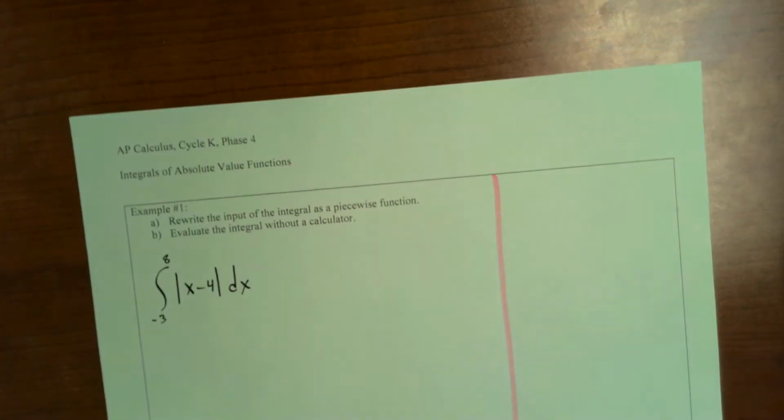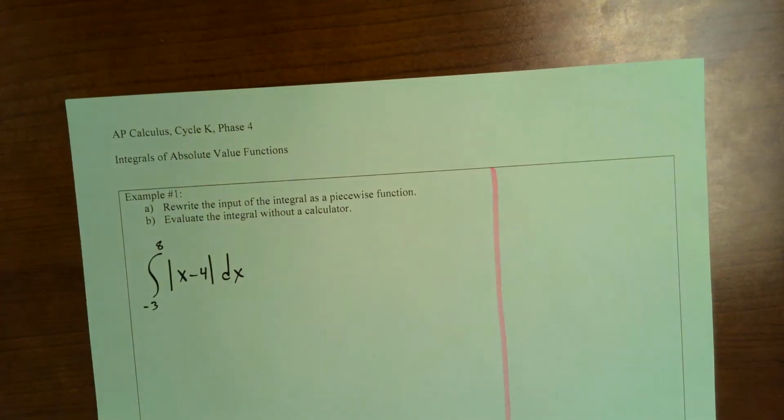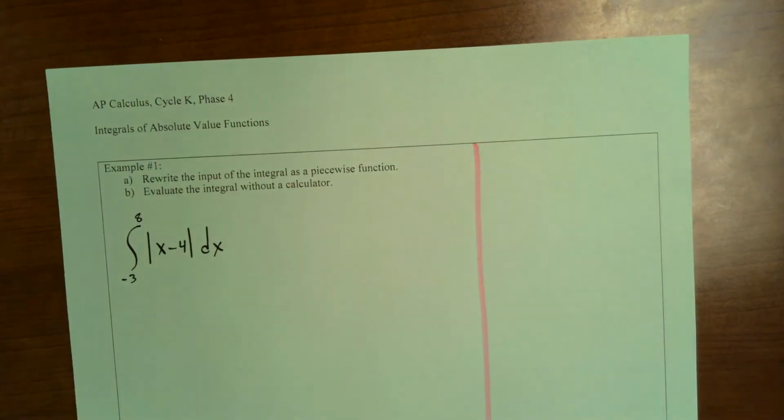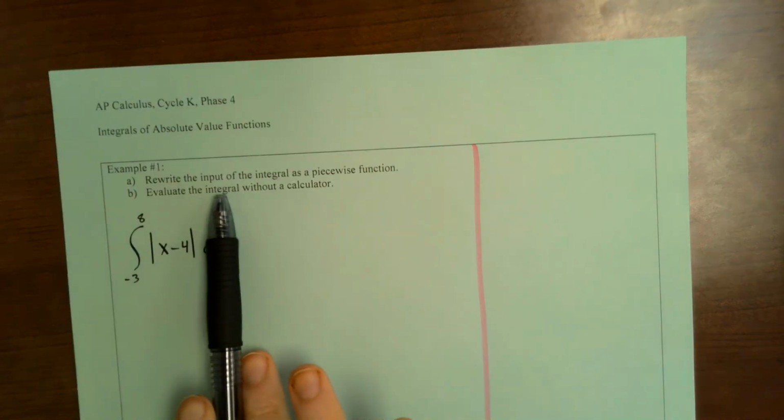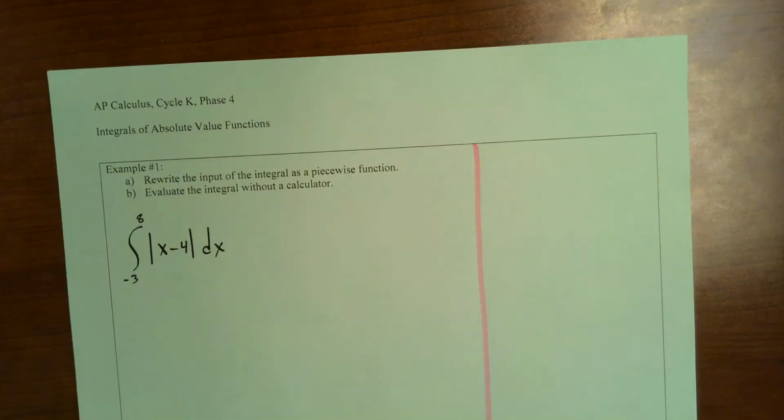Okay, guys, so I'm going to do this video, K4, and we're going to find the integral or the area under the curve of absolute value functions. What we need to do is split up the integral. That's why part A says rewrite the input of the integral as a piecewise function, and then evaluate the integral without a calculator. So that's what we're going to do.